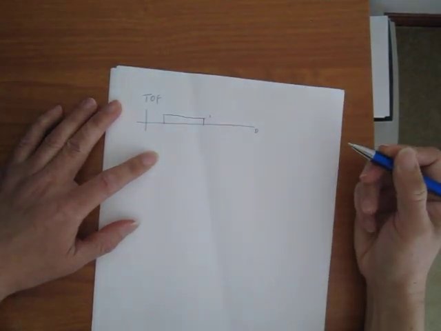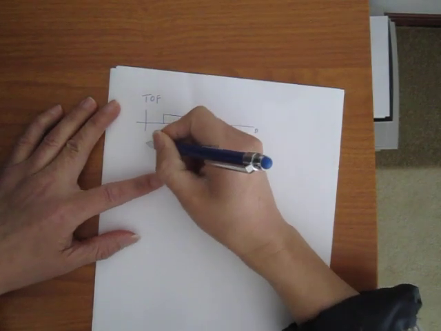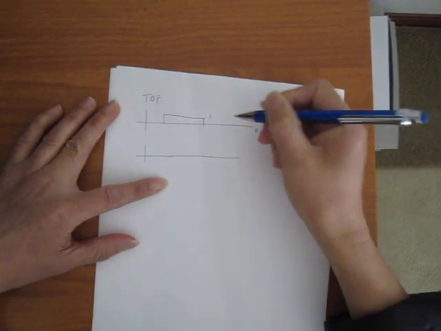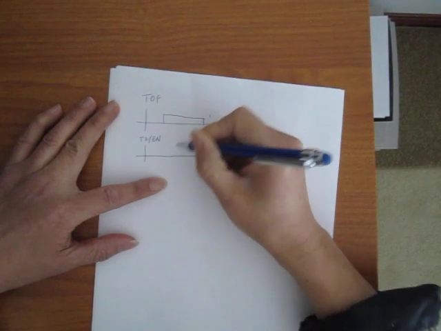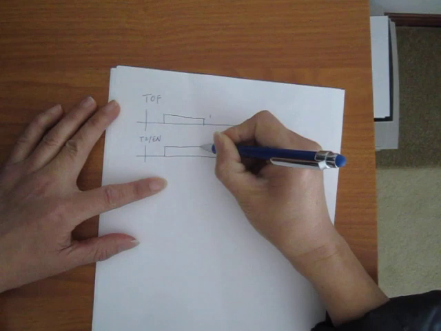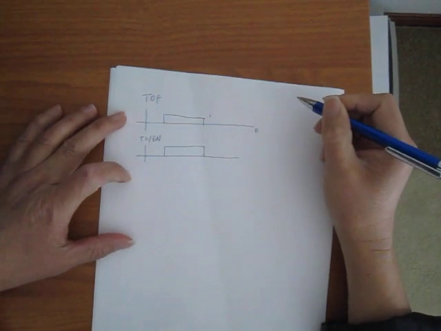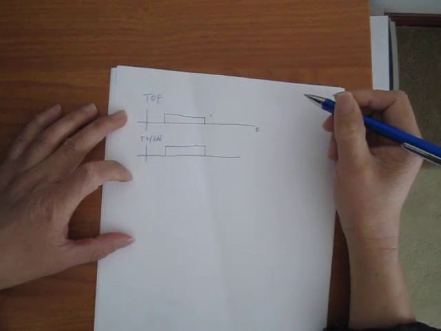You turn it on, turn it off. And certainly, that's T2 EN. The truth chart will be the same as the switch. That's T2 EN.